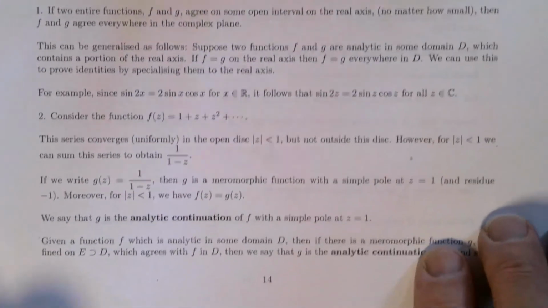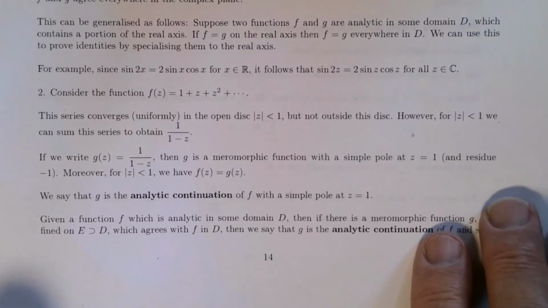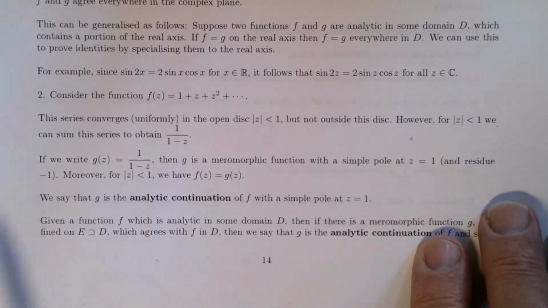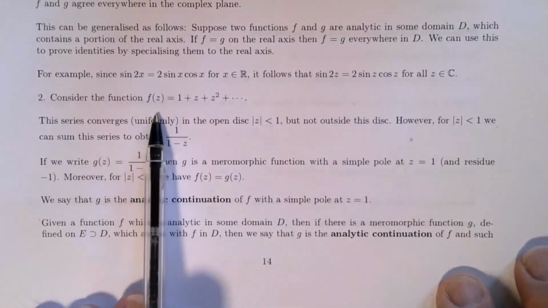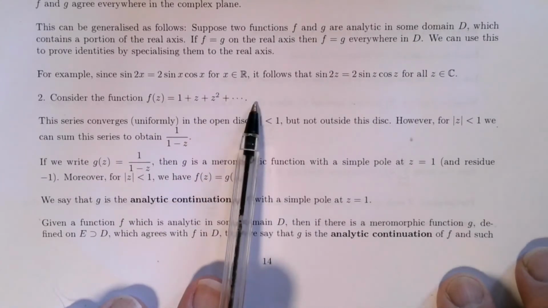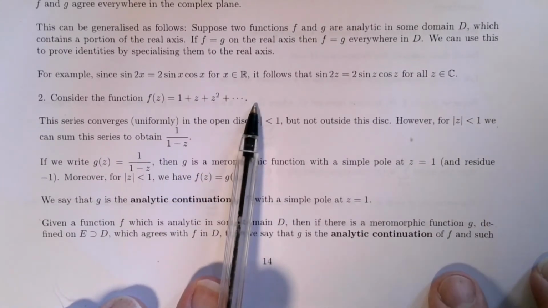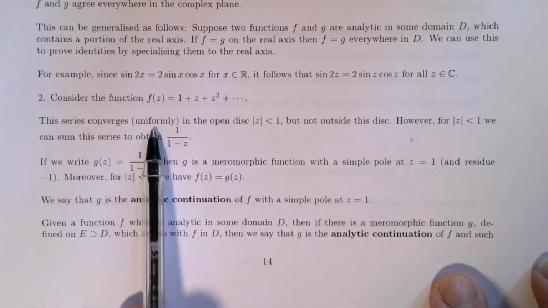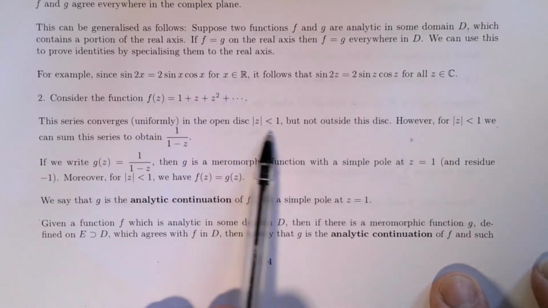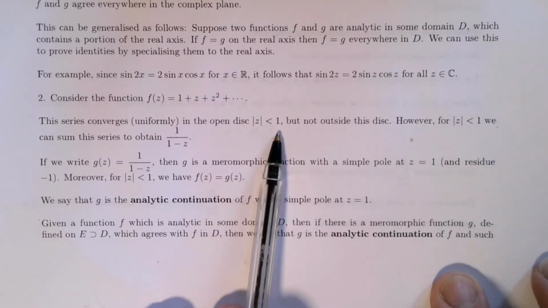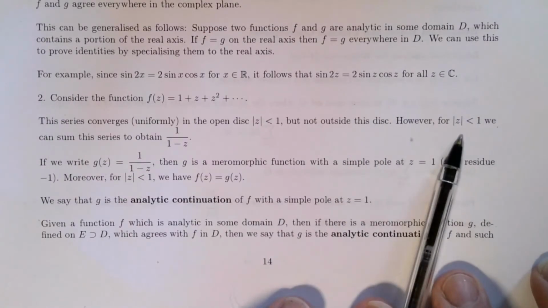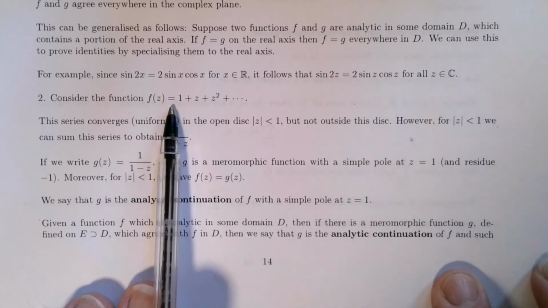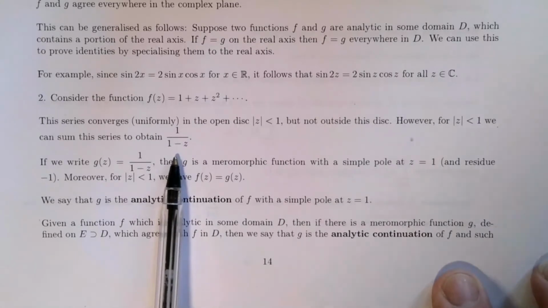The second idea of analytic continuation, I'm going to do firstly by example. This is one of my favourite examples for trying to get your head around analytic continuation. I start off with f of z is 1 plus z plus z squared and so on. Now this is a geometric series and it converges uniformly in the open disk mod z less than 1, which you can show easily by using the ratio test, but not outside. If we're inside the disk, mod z less than 1, then we can sum this series. It's just a geometric series, the modulus is less than 1, so the formula gives us 1 on 1 minus z.